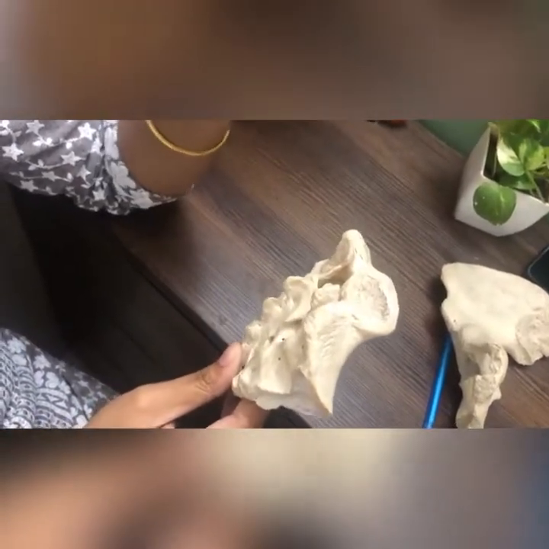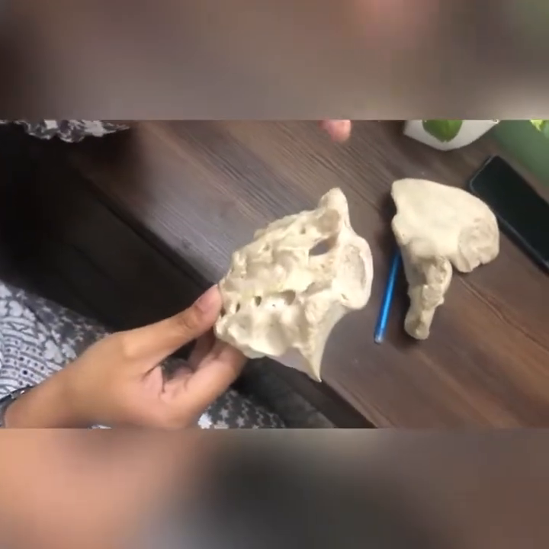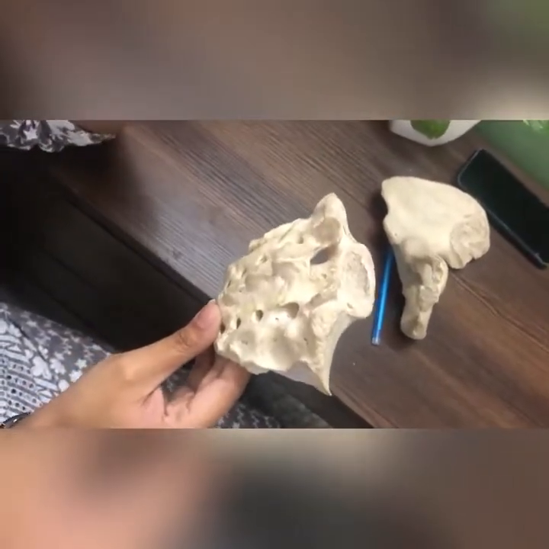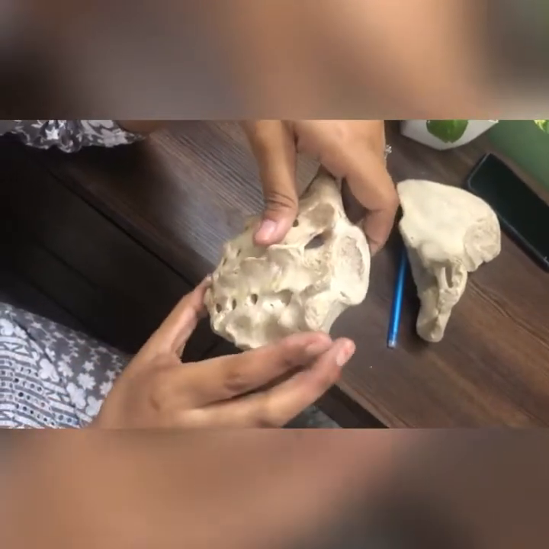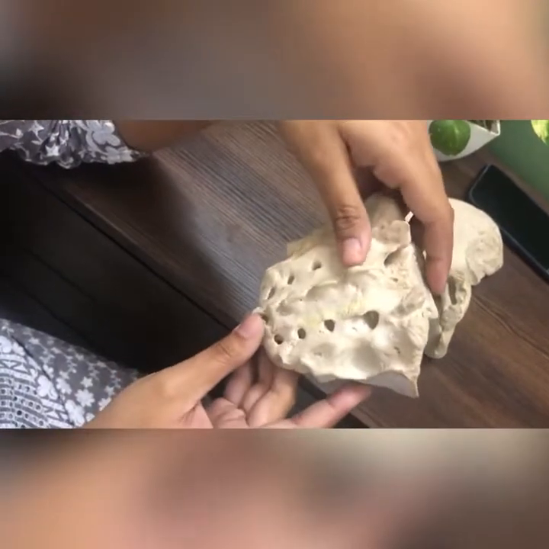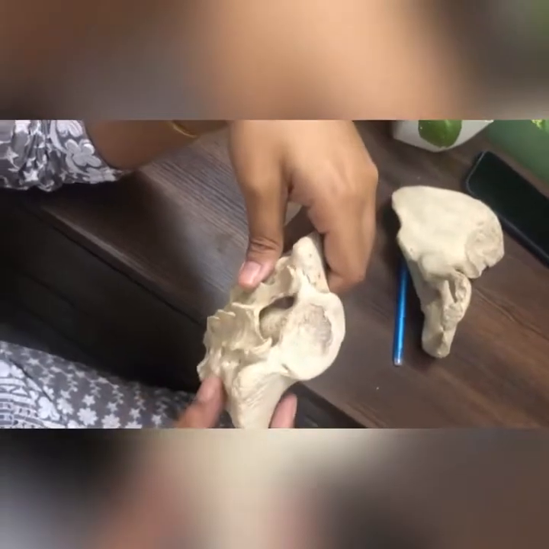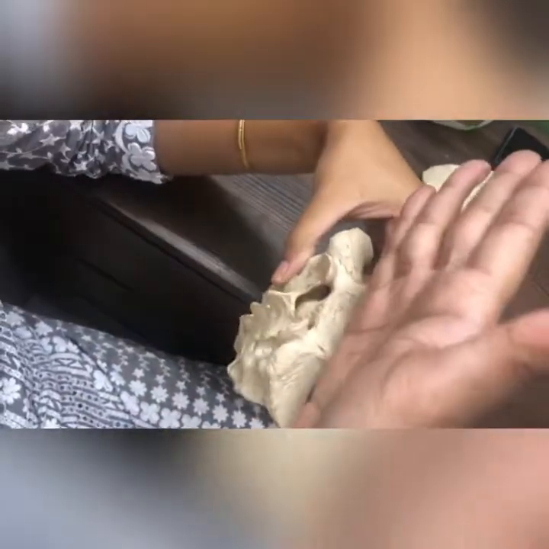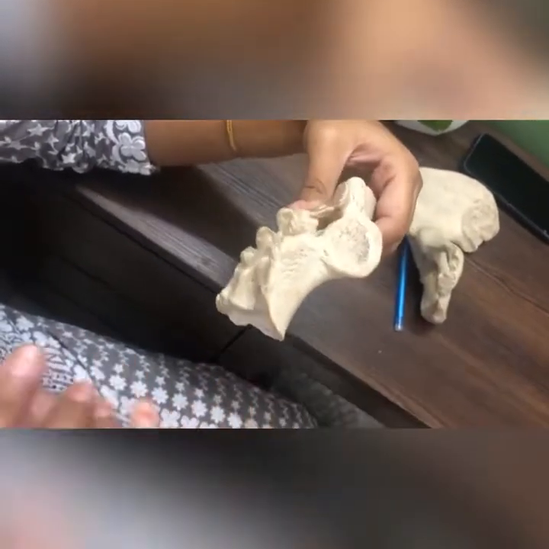That is why the sacral index of the male sacrum is around 105, whereas that of the female sacrum is around 115. Sacral index is measured by the maximum width divided by the maximum length, multiplied by 100.